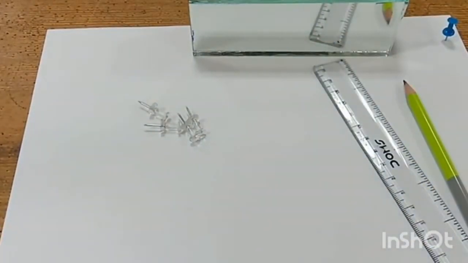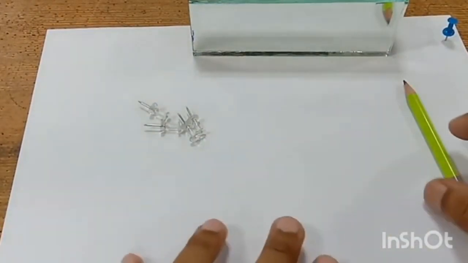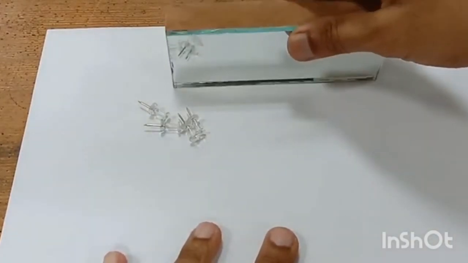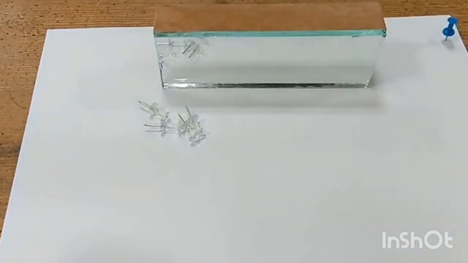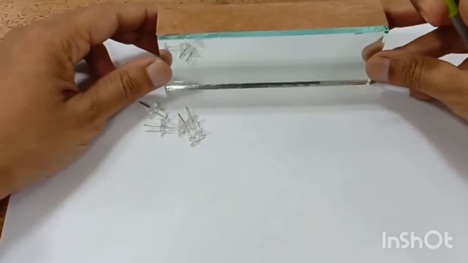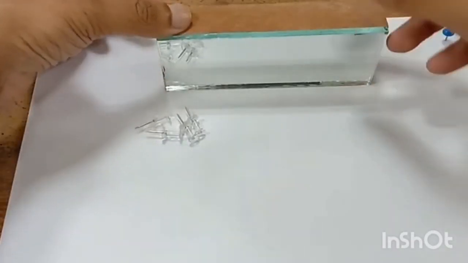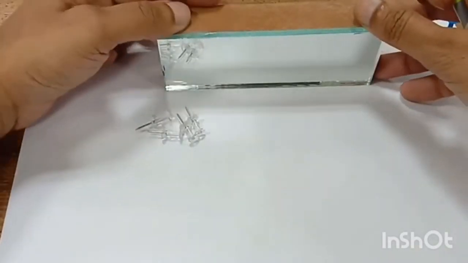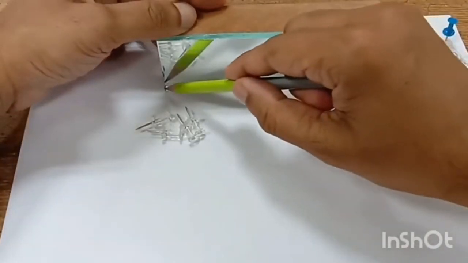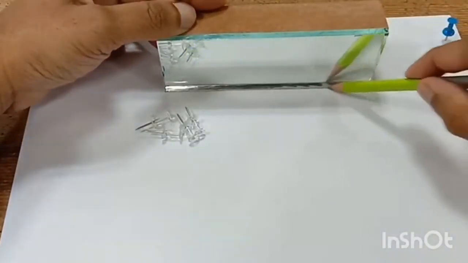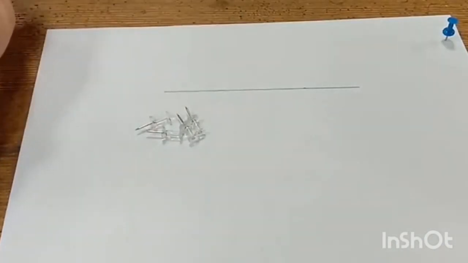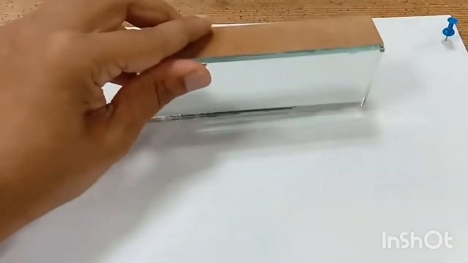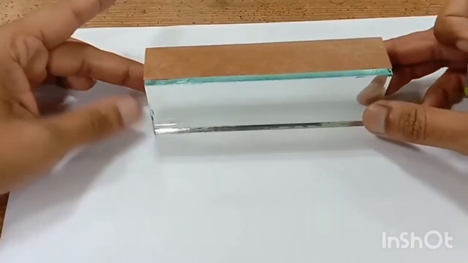Now let's remove all these things. Now place the mirror on the paper and draw a line. This line seems to be improper, so let's draw another line.